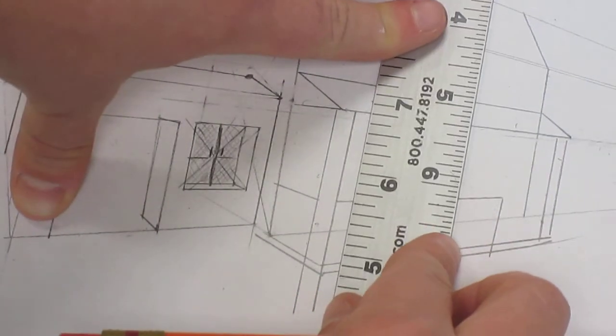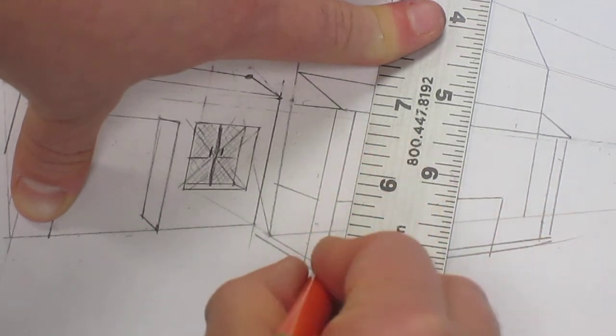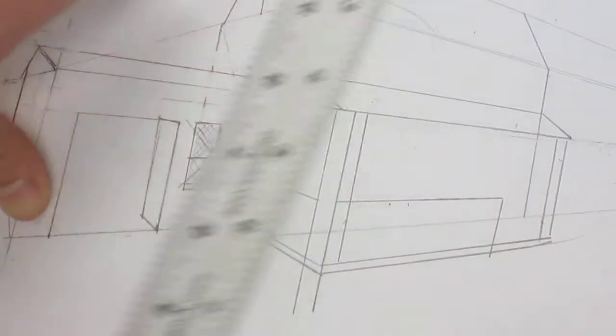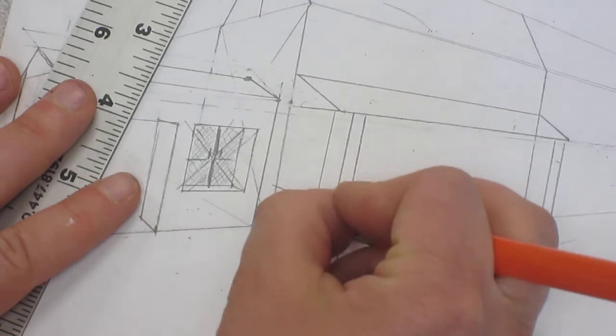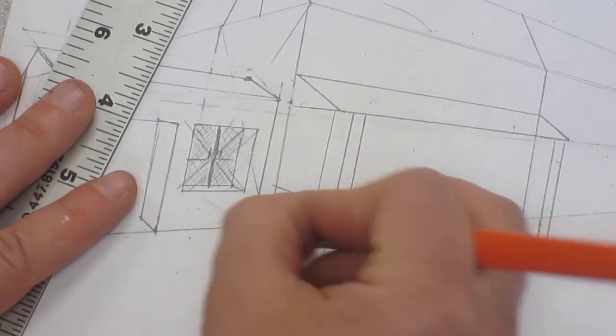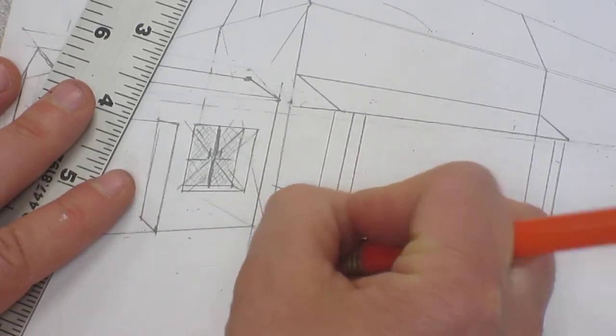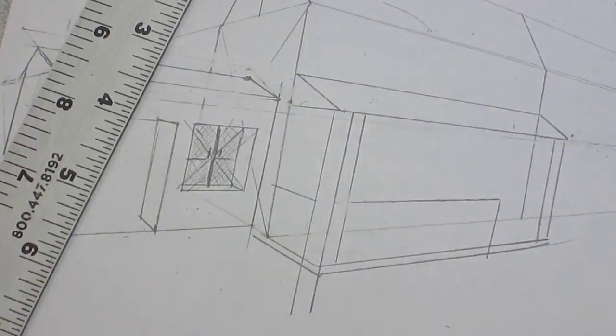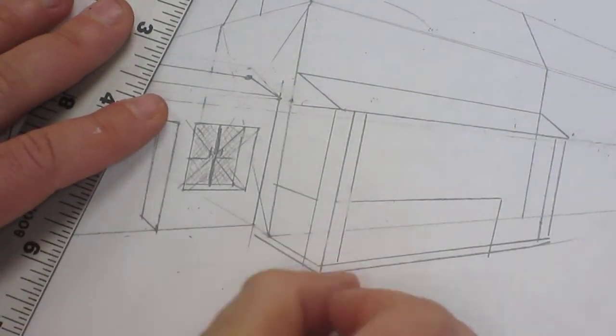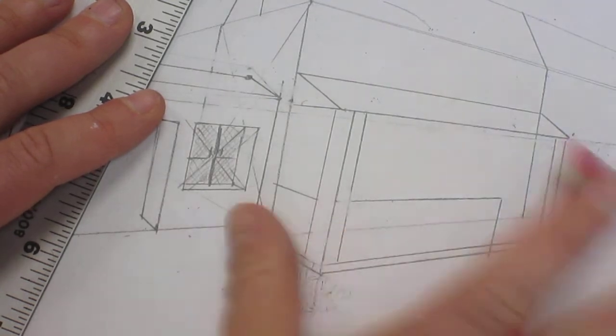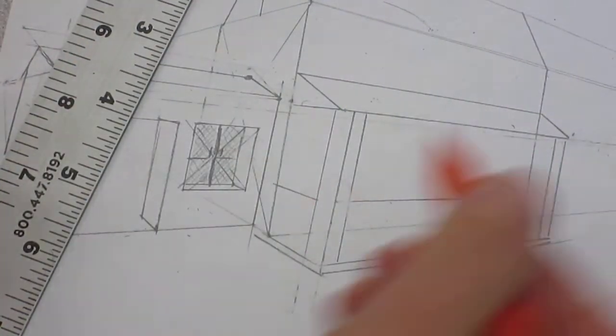So I'm going to go ahead and make it a 3-sided column or 4-sided column. So I'll go ahead and go up like that. Okay. Start to erase these lines because I don't need them anymore.